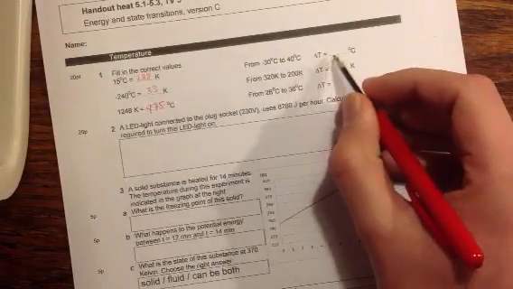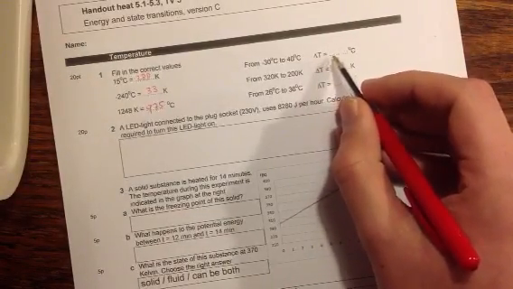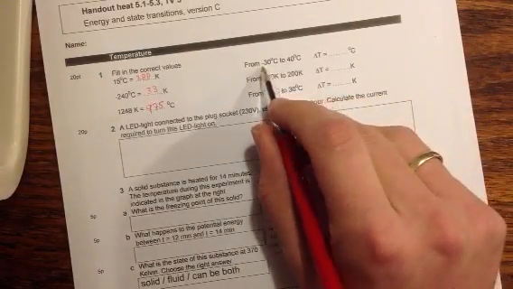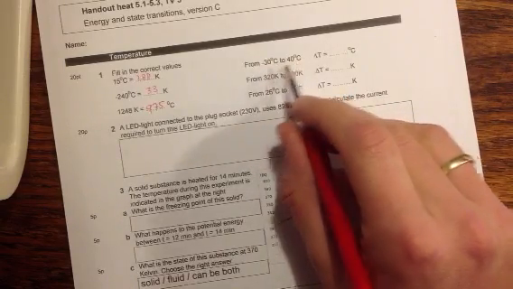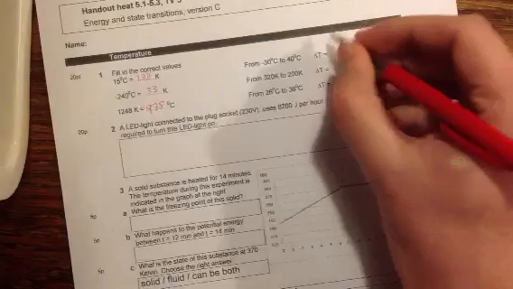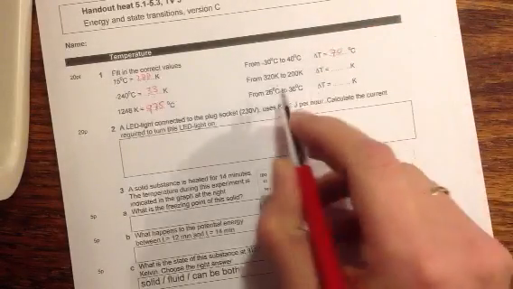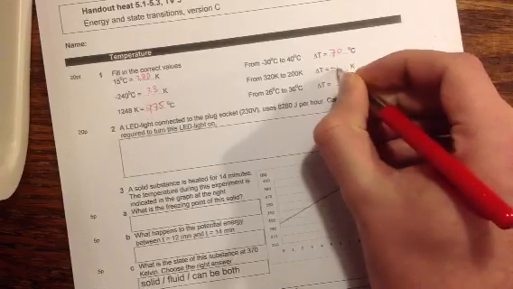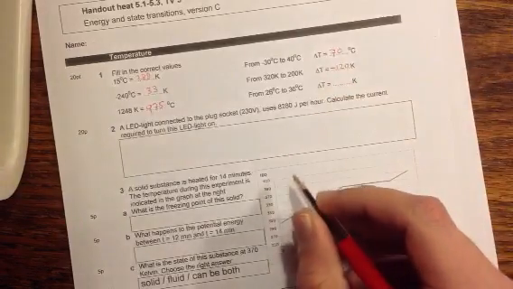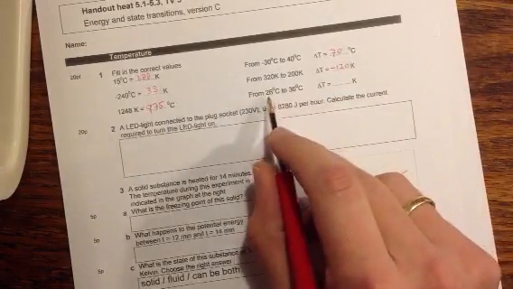When we're working with temperature change, it's slightly different. First, we're just gonna see how much this changes. Minus 30 to 40, that's a change of 70 degrees Celsius. If the temperature lowers, then it's important to put the minus sign in front of it, minus 120 Kelvin.